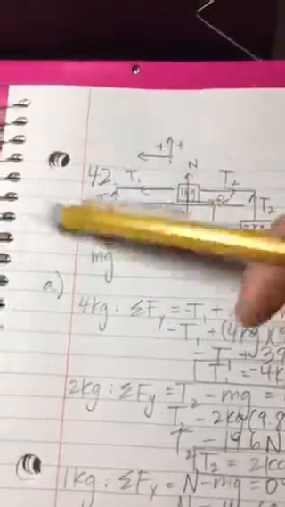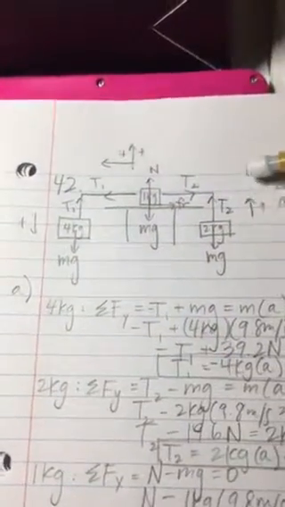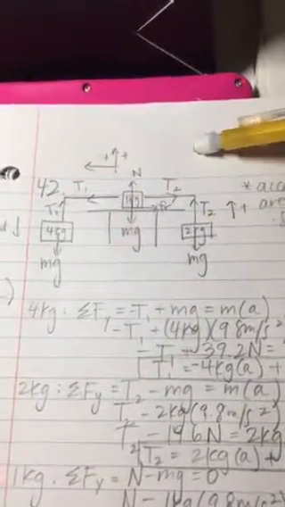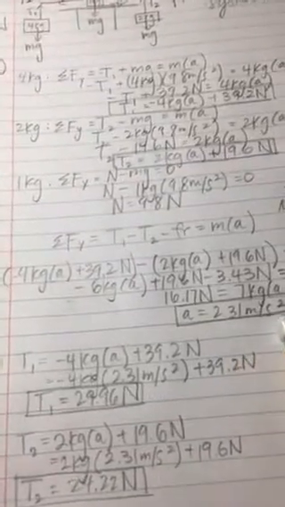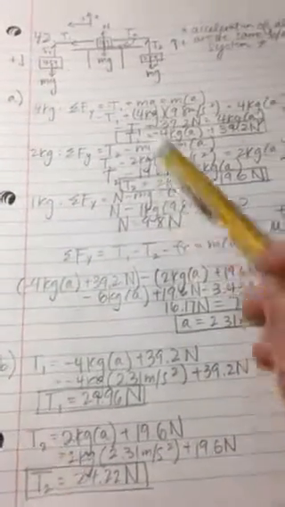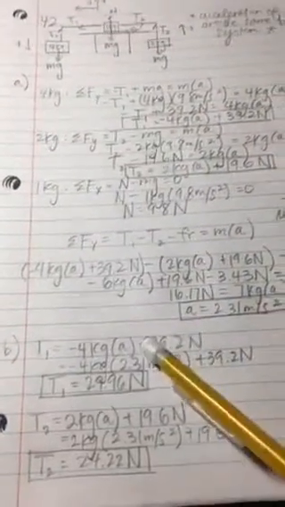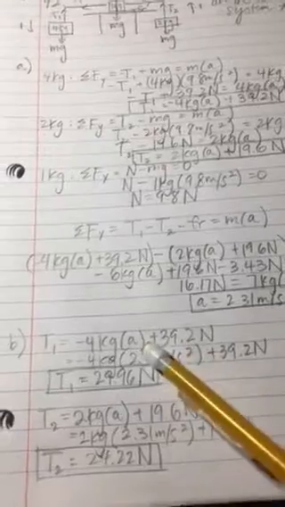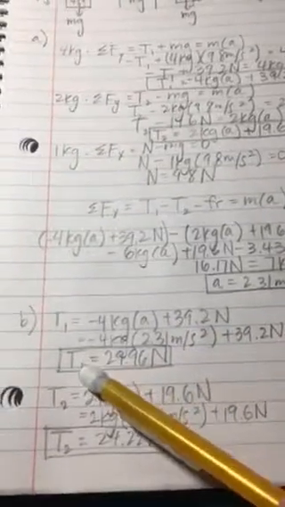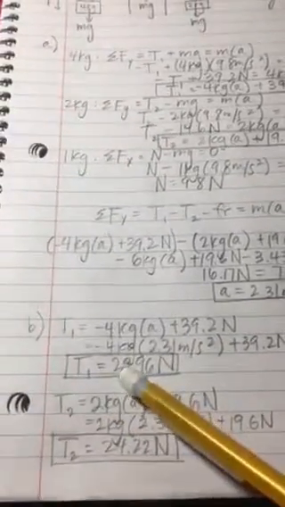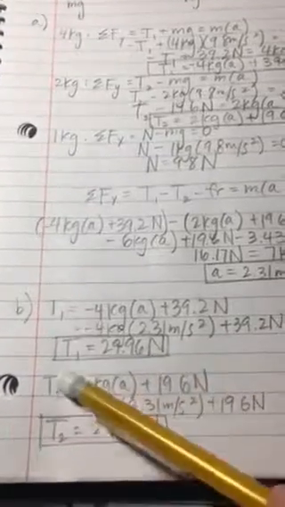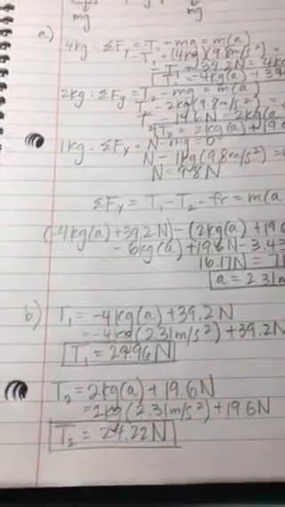But be careful that they're all in different directions. I indicated that on the diagram, but if you didn't, you have to write it. And then finally, on to part B. Now that we have the acceleration equal to 2.31 meters per second squared, to find the tensions we just use the tension formulas we already solved for and plug in 2.31 meters per second squared for a. The tension of the first cord is 29.96 newtons, and the tension of the second cord is 24.22 newtons.